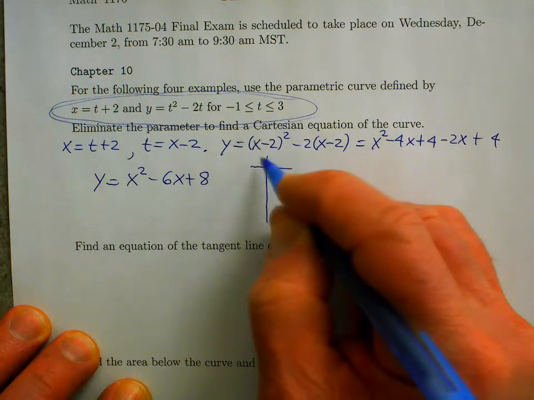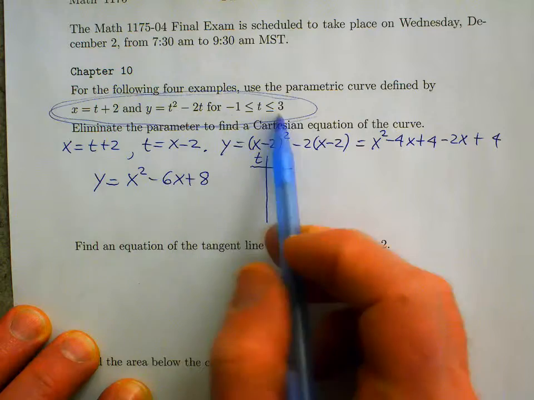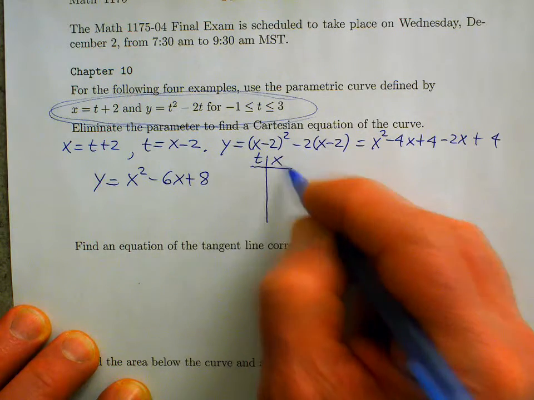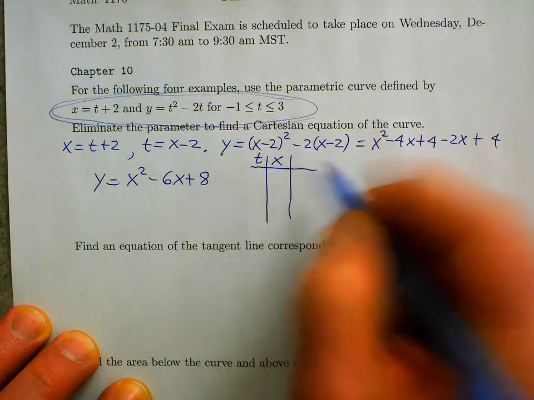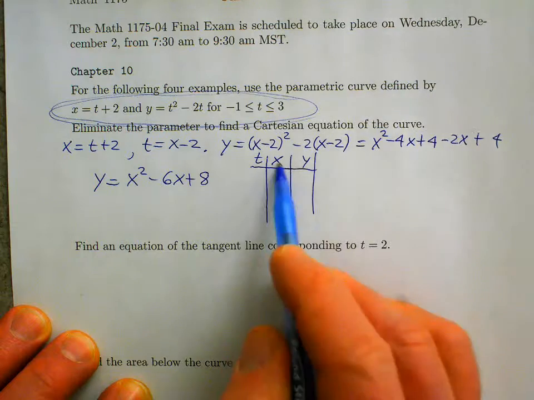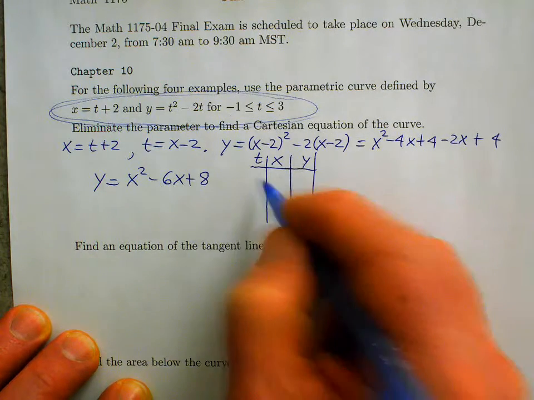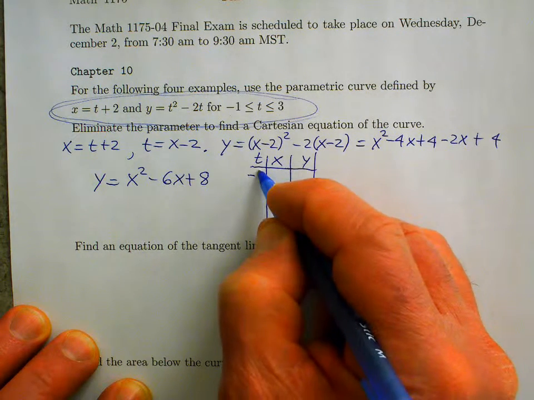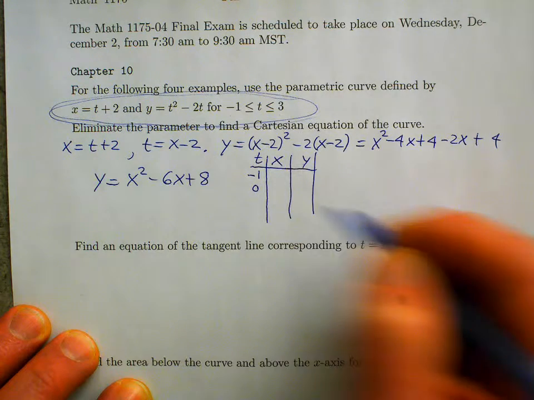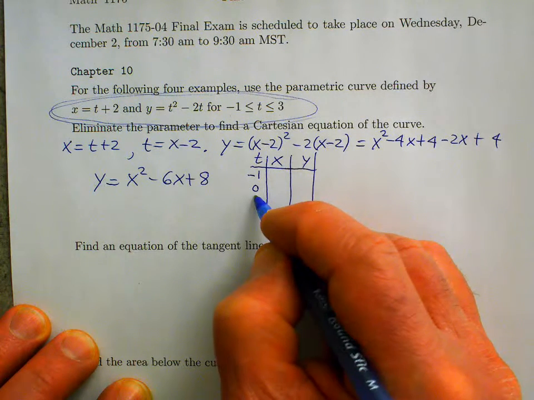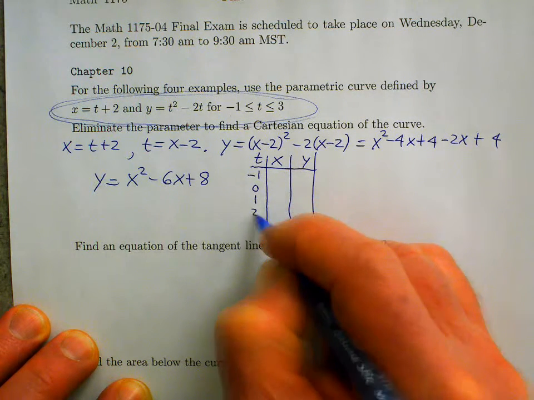So our t-values range from -1 to 3, and then after picking the t-values, we find the corresponding x and y values. So let's just try -1, 0. Well, why not all of them? 1, 2, and 3. Shouldn't take too long.